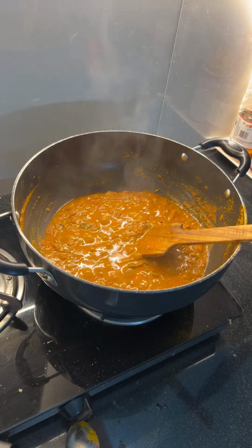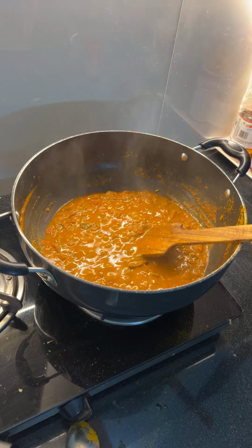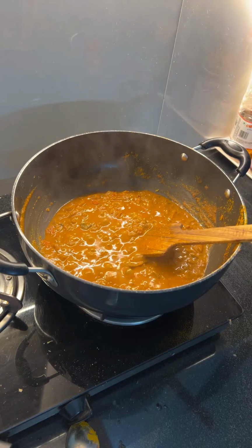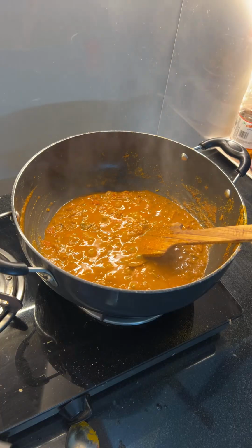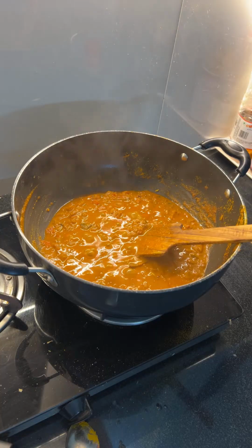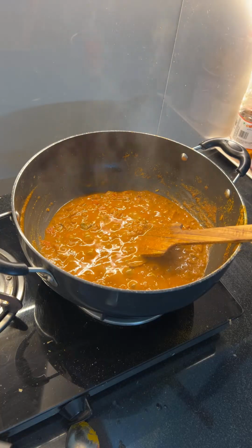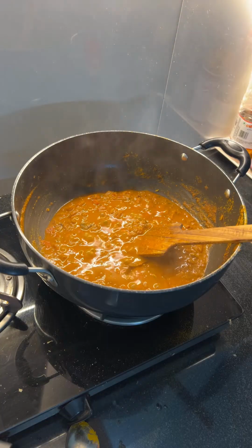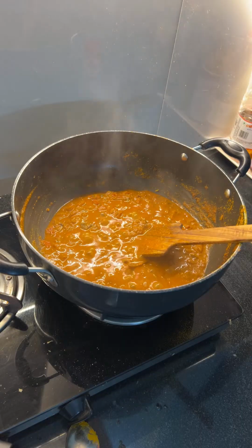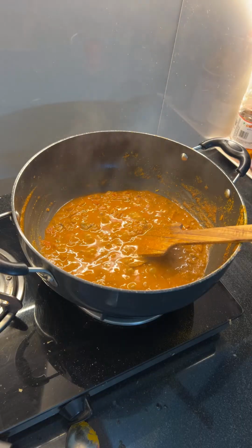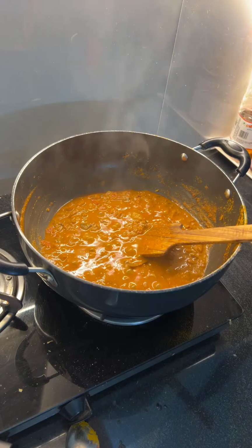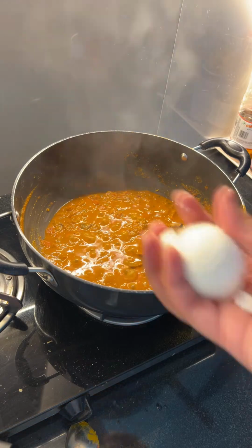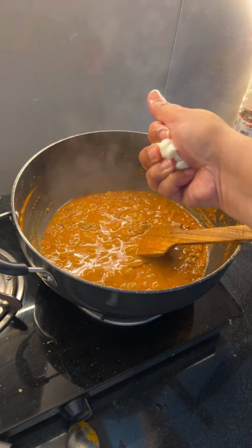My husband is helping me with the peeling of the eggs. Now, this is an egg which got ruined.